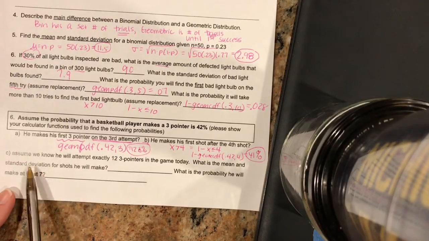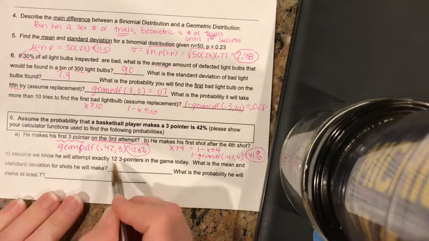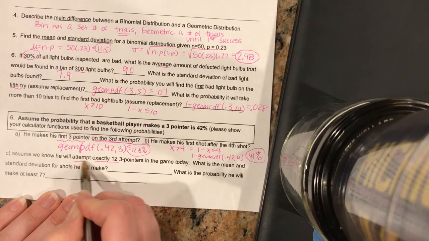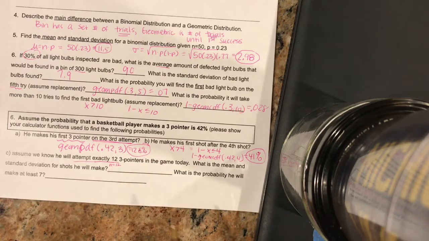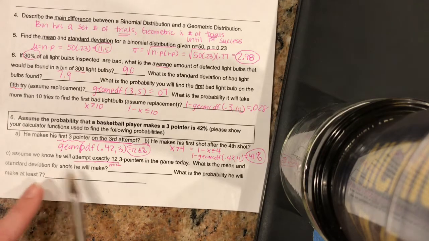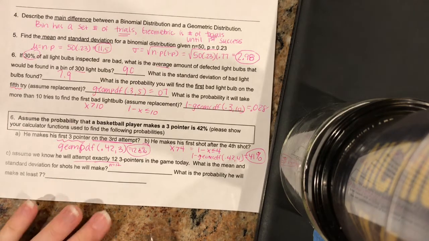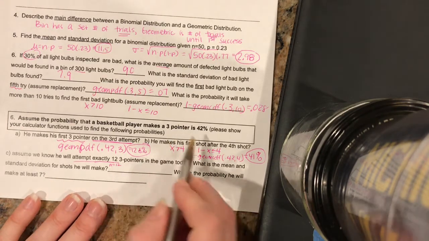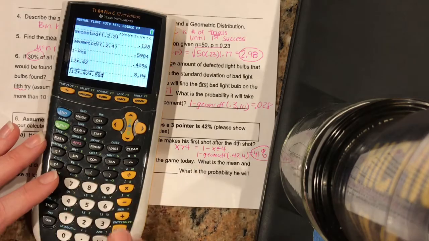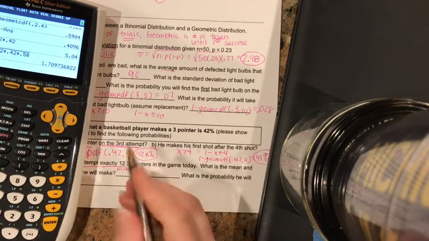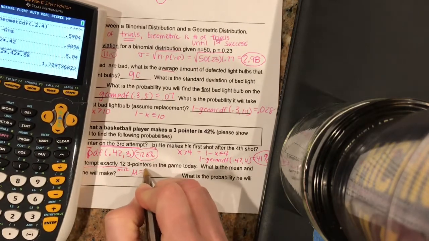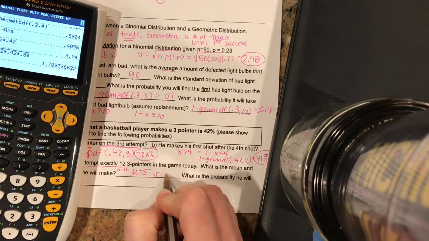We're still talking about the same player, but assume we know he's going to attempt 12. So we know n is 12. He might make some, he might miss some. All right, what's the mean and standard deviation? So use those formulas with 12, and still we're using the 0.42 p. So 1.71. Okay, so mean is 5, standard deviation 1.71.